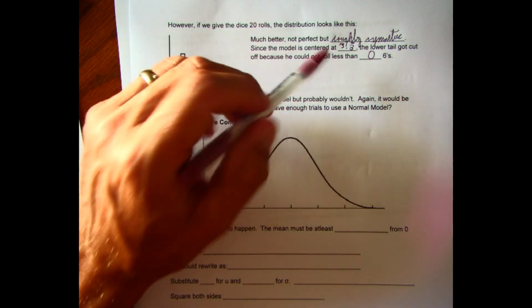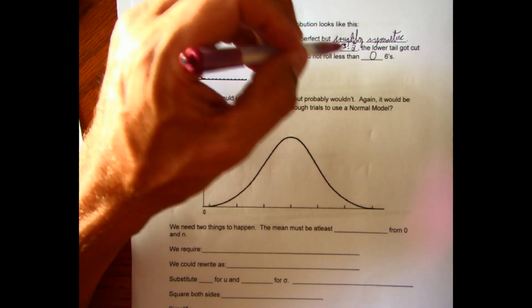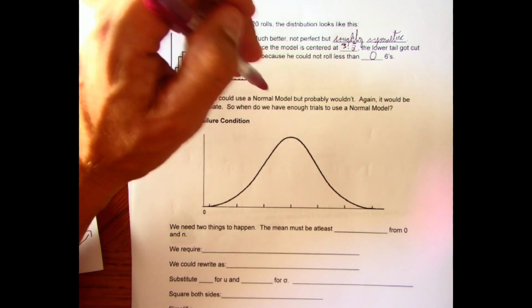Now, you might be saying, Mr. O'Neill, hold on here. This is discrete probability. You can't have 3.33 sixes come up. That's a mean. It's an average. Okay. So with 20 rolls, you could use a normal model, but probably wouldn't. Again, it would be easier to calculate.